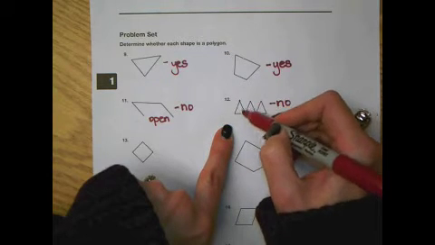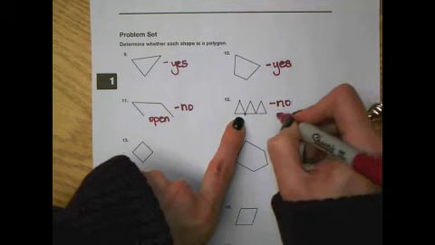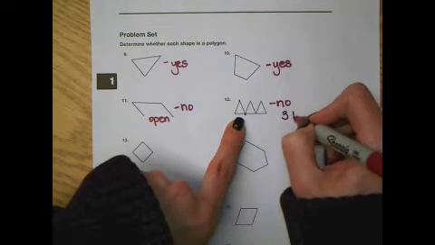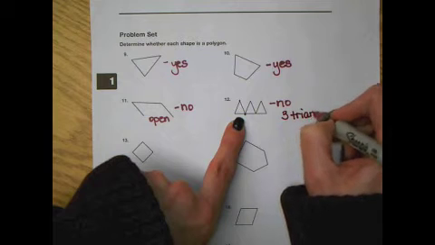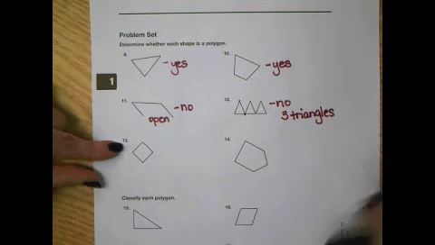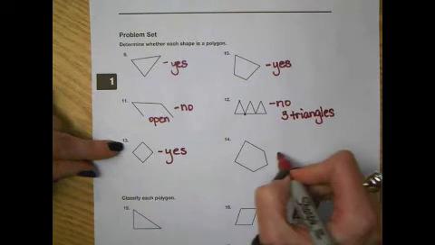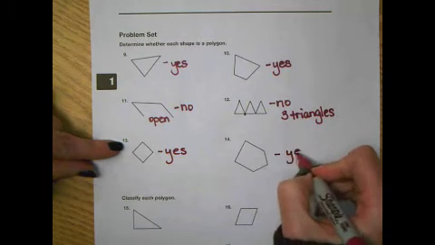So it touches 3 segments here. So it breaks that rule as well. So the easiest thing to see is no, this is 3 triangles. It's not 1 polygon. But it touches too many times. And then, of course, 13 is a yes. We have a square. And 14 is a yes.